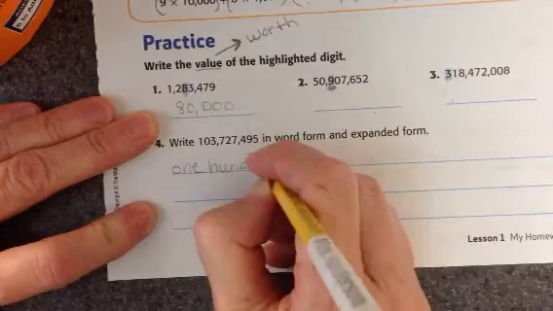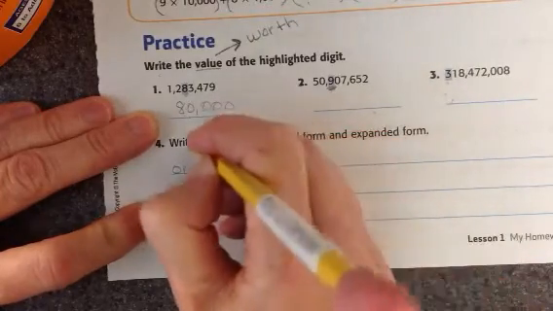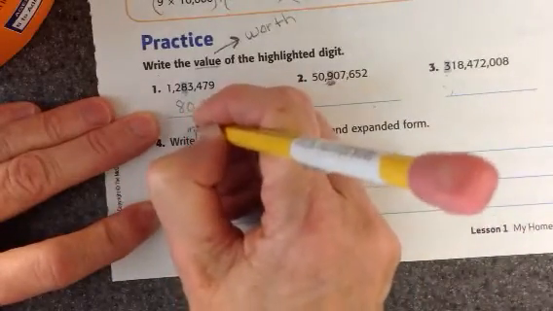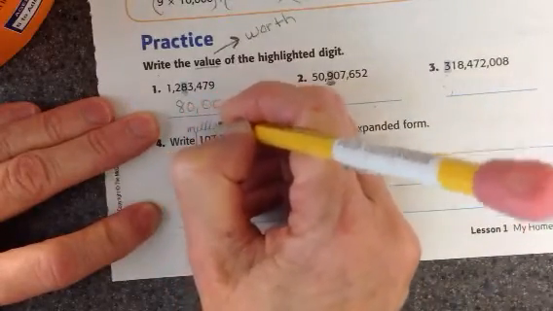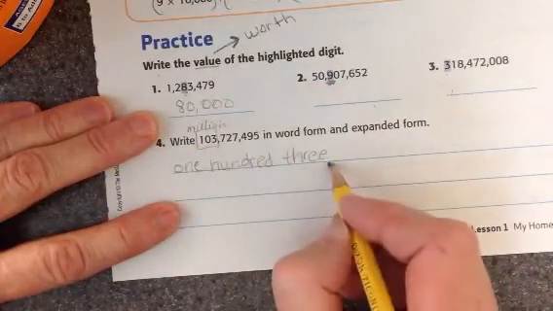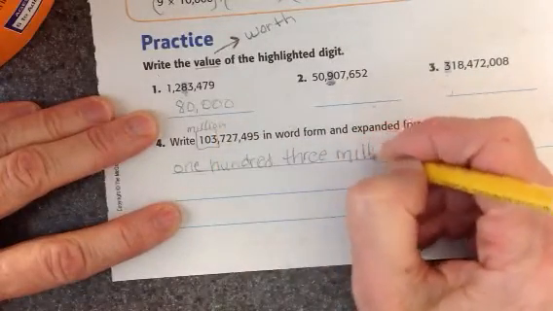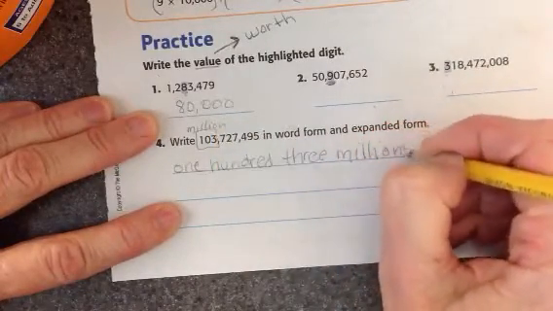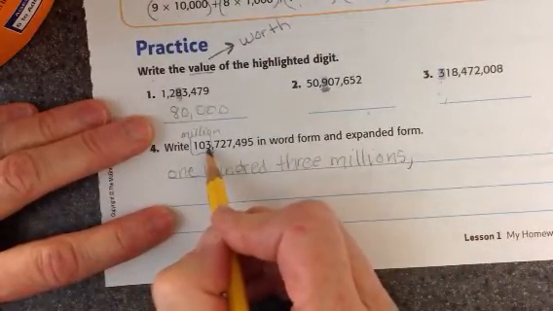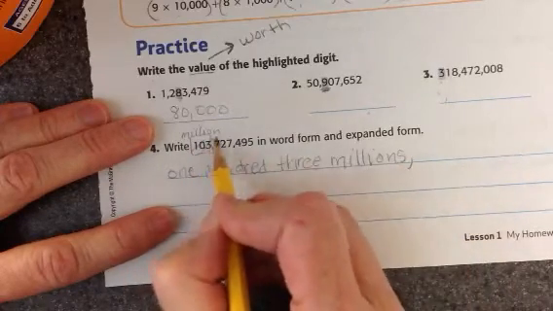Oh, but notice this. I am in the millions period. So I could even imagine that million is written up here. So I can't just leave it 103. I'm going to write 103 millions. After I write that, I'll put a comma, and now I'm going to do the next number. Oh, 103 millions. We already took care of those.